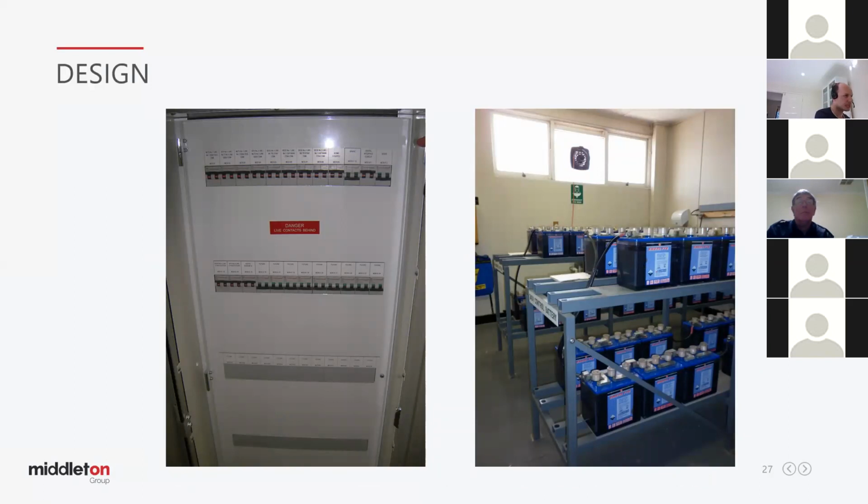We've looked at our DC distribution and gone, yes, we've got a few free spots there, and we've got quite a lot of available space in that third rack. So we'll install a couple of MCBs for us. That's great. Our batteries, we've done our quick loading calc and everything's okay. We're not going to overload those batteries.